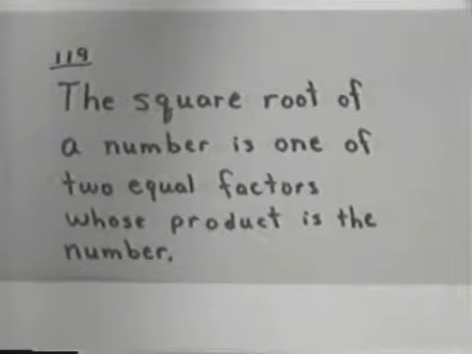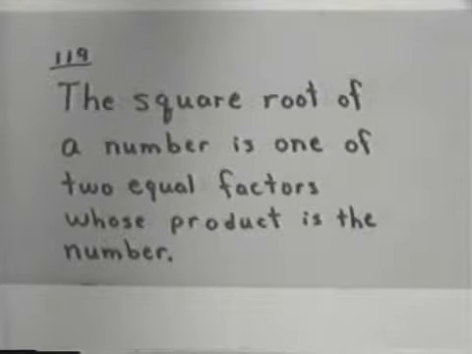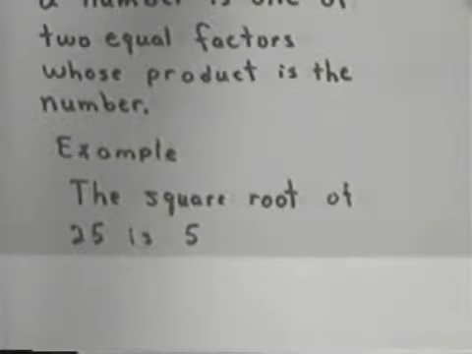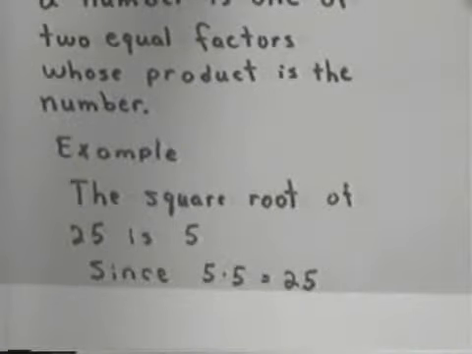Let's start by remembering the square root. The square root of a number is one of two equal factors whose product is the number. Example, the square root of 25 is 5, since 5 times 5 is 25.